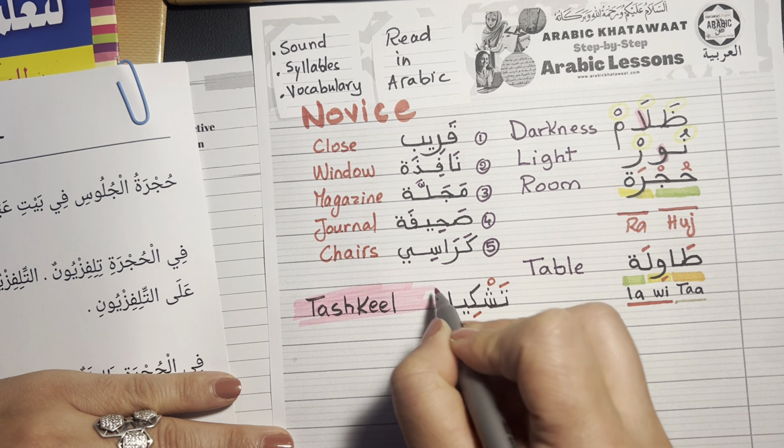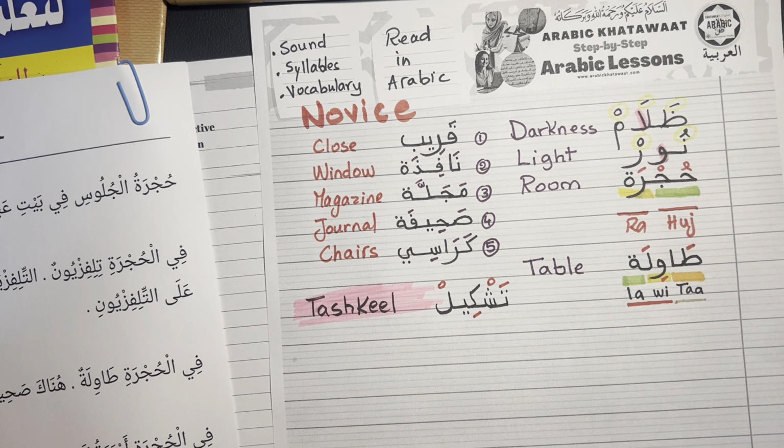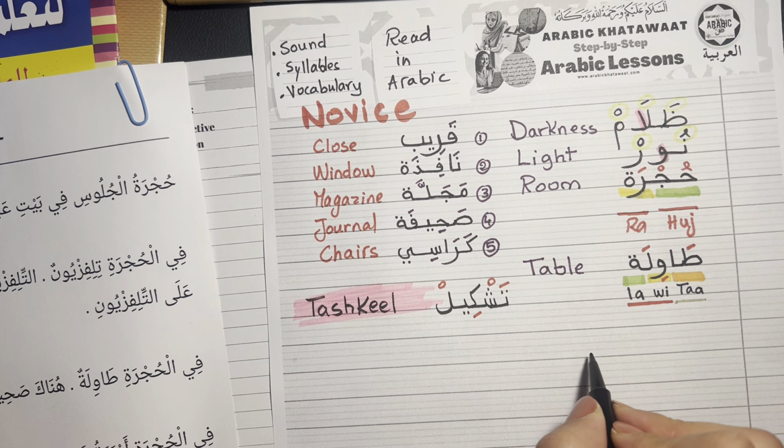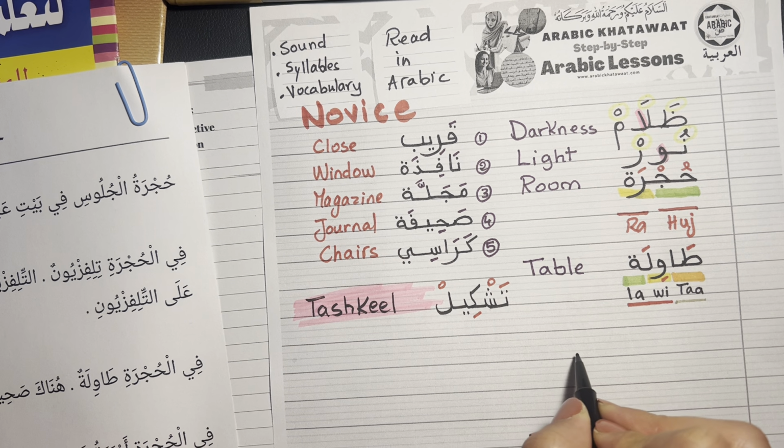تشكيل. When you put your words, write as big as possible. I can rewrite maybe other words from this over here, which is maktaba, and I can write bigger. That way I can see my writing if I want to.